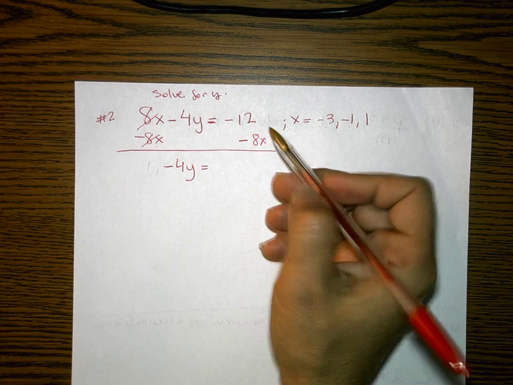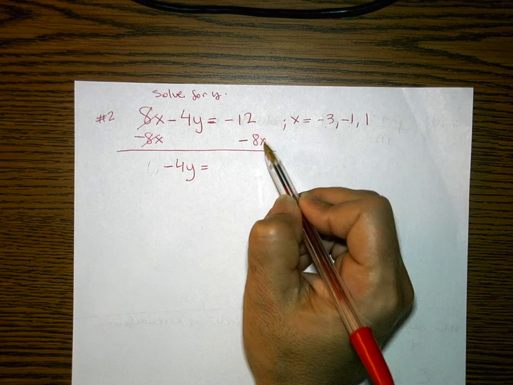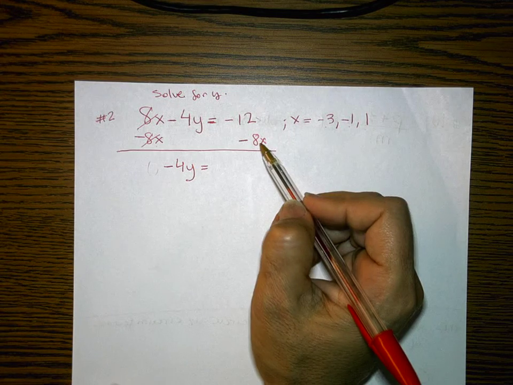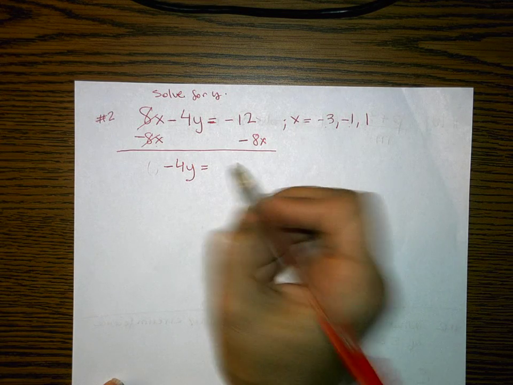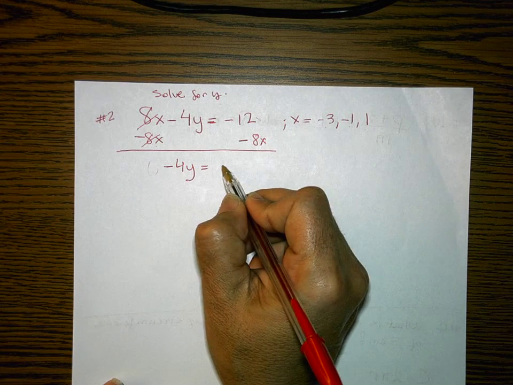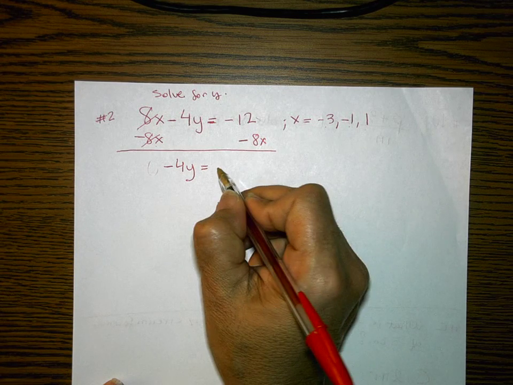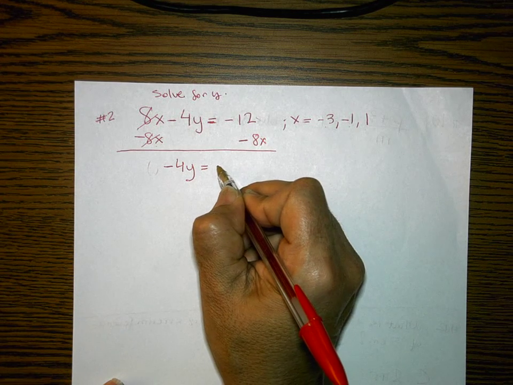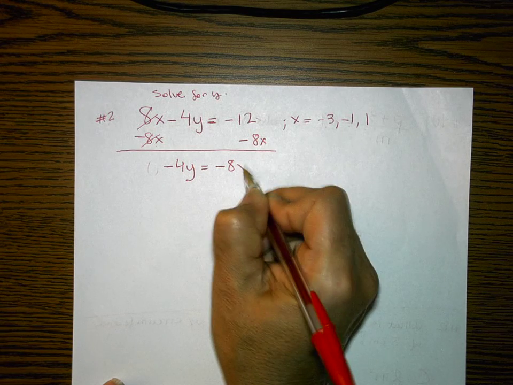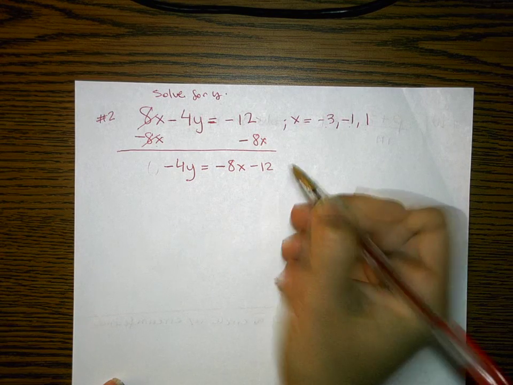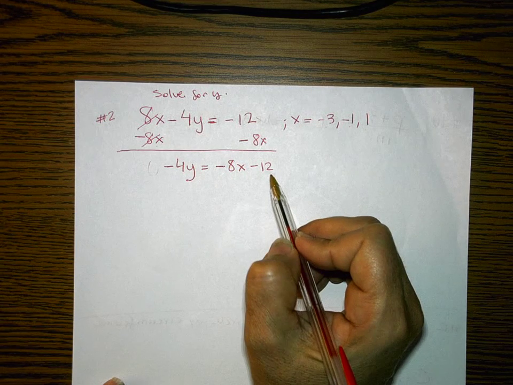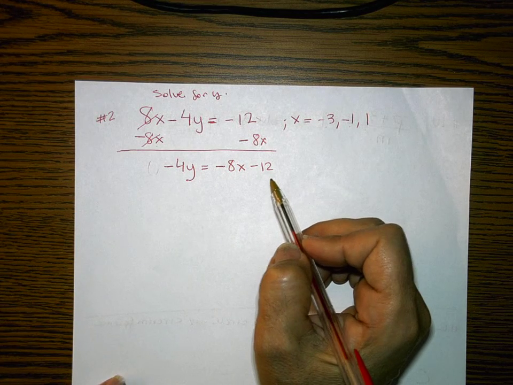But here we have two terms that are not the same. Okay, the 12 does not have an x, so I cannot combine them. I'm just going to rewrite it. You can rewrite -12 minus 8x, or you can write -8x minus 12. Either way is okay. I'm going to write -8x minus 12. If you wrote -12 minus 8x, that is correct as well. I don't want you to panic.